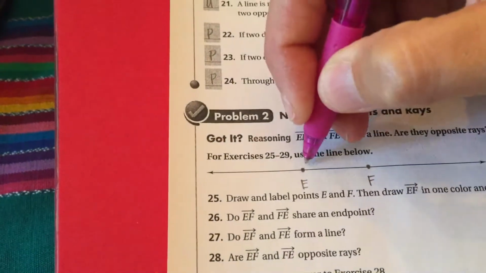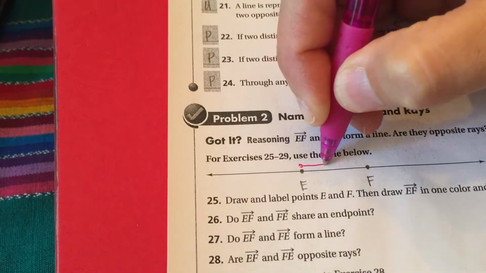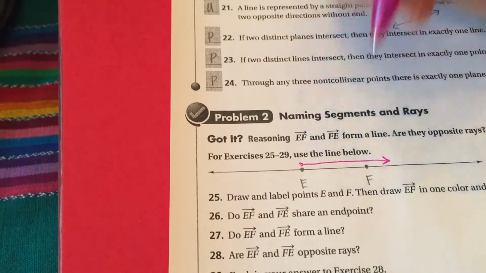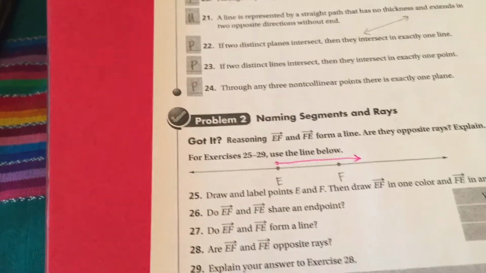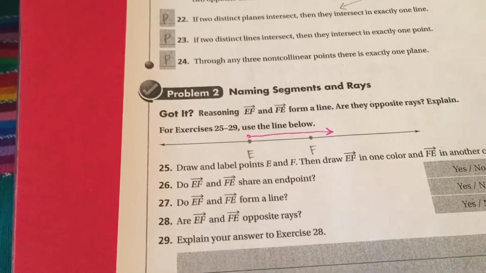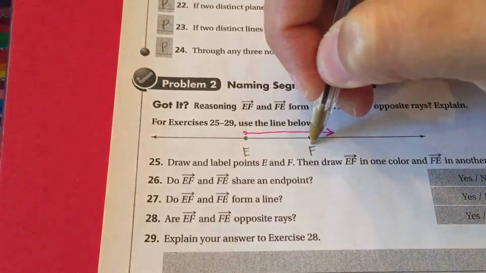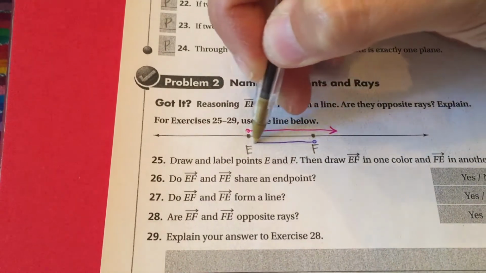So here's my color, starting at E and letting the points direct me to where the ray will go. So starting at E, out through F, pink. And the second one says draw ray FE in another color. So starting at point F and traveling out through point E.